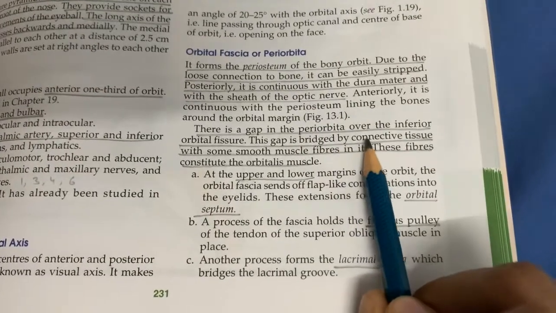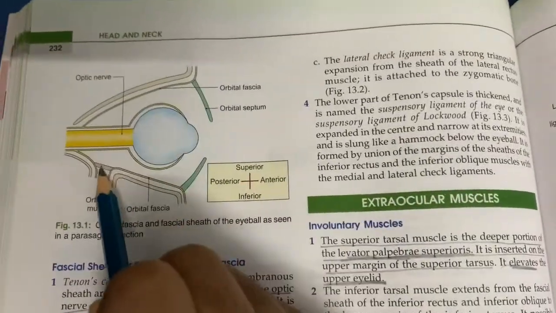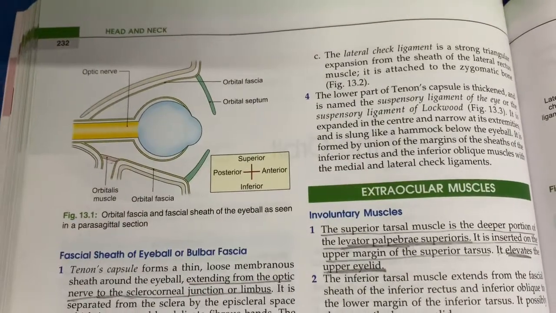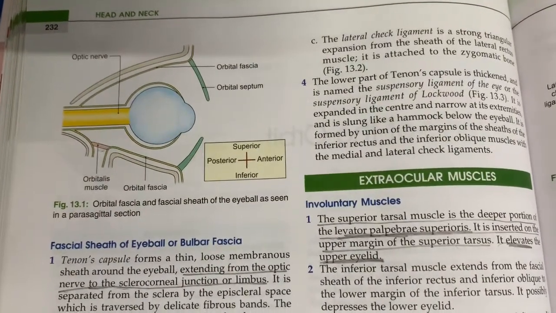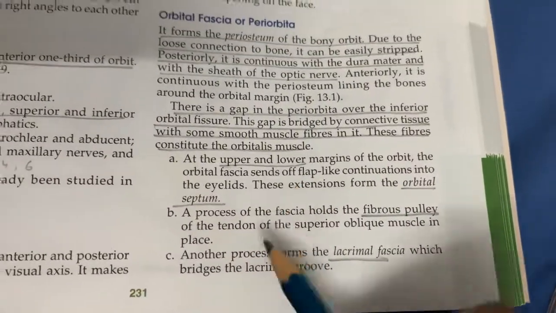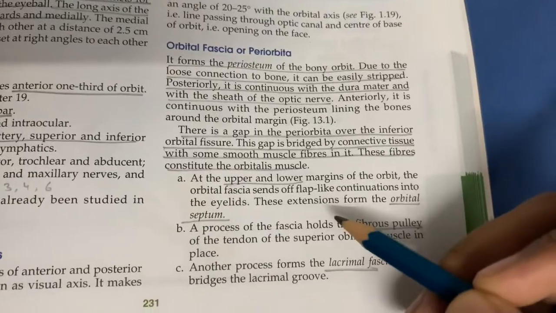There is a gap in the periorbital fascia over the inferior orbital fissure, as you can see here. It is bridged by connective tissue which involves a few smooth muscle fibers, and this constitutes the orbitalis muscle whose function is unknown.